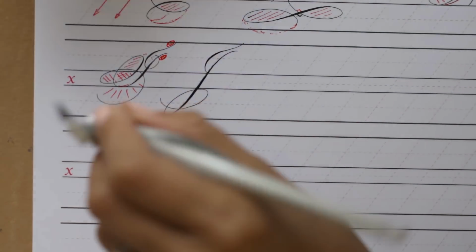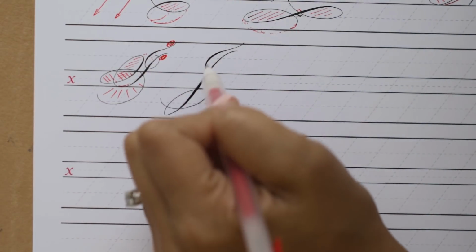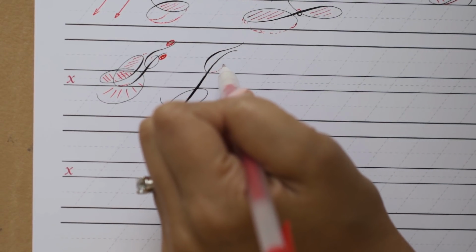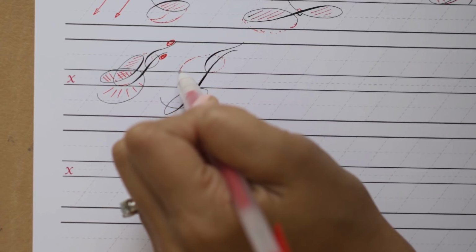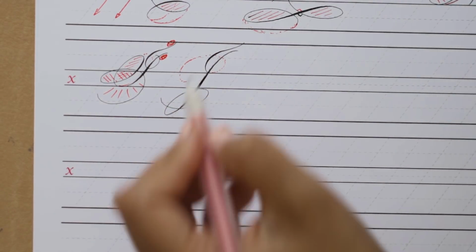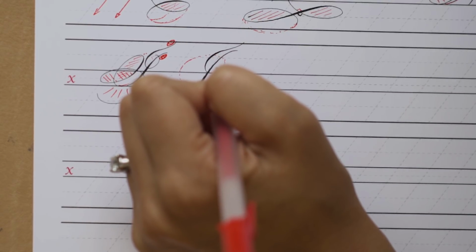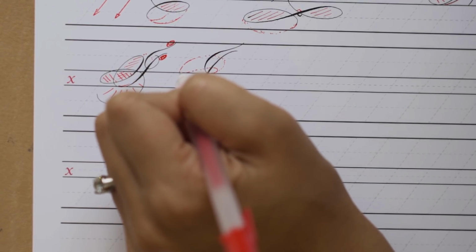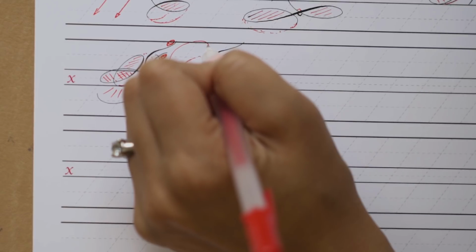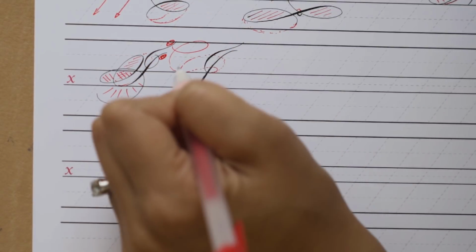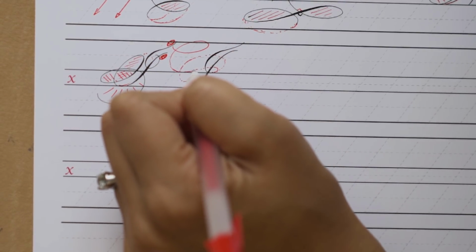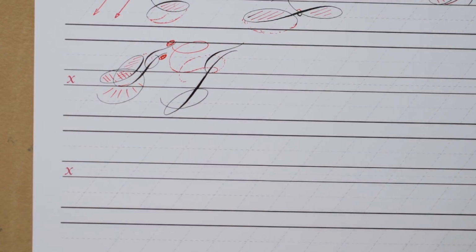You can either bring this kind of in an oval shape down like this, or I actually like adding a small loop here, bringing it back up, and adding a loop. Okay, so those are just two different ways you can end your J's.